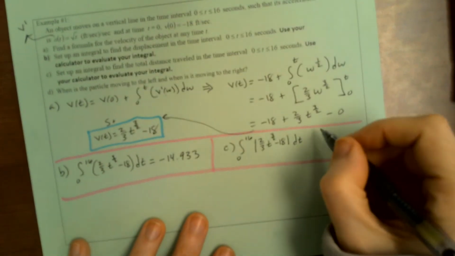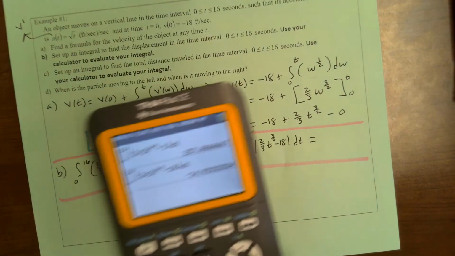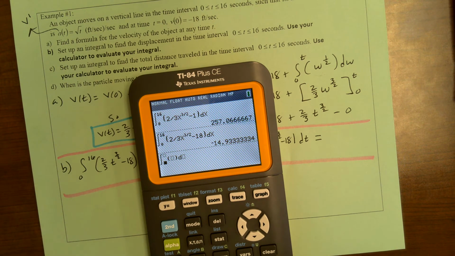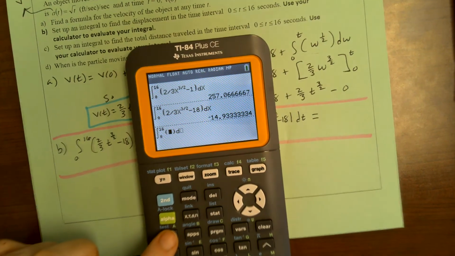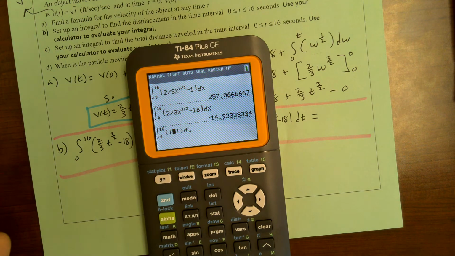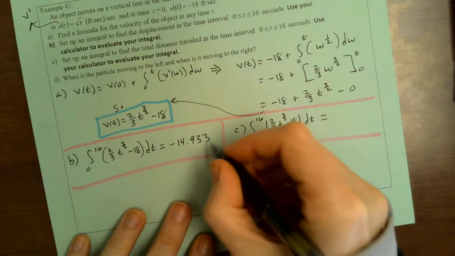And when you use this, guys, I won't do the whole thing, but you go math 9, 0 to 16, and then if you want absolute values in there, you hit math, go right to number, and hit enter. And then you just plug in the velocity function inside of those absolute value bars. Okay, so I already did this, and it ends up being, this should say feet.